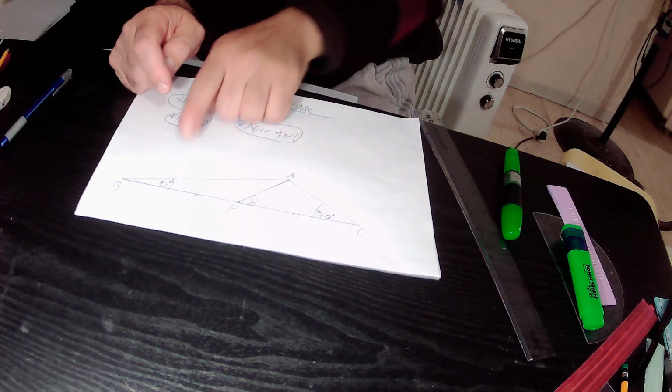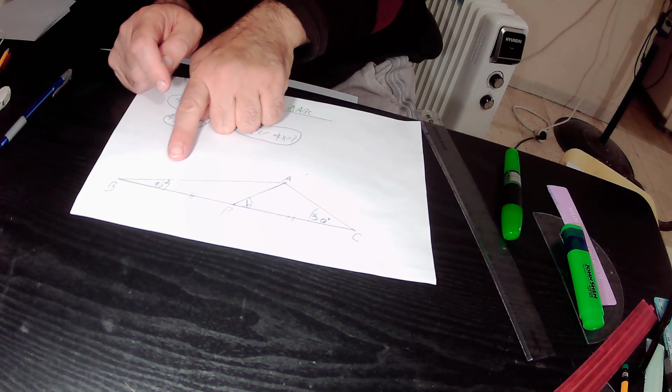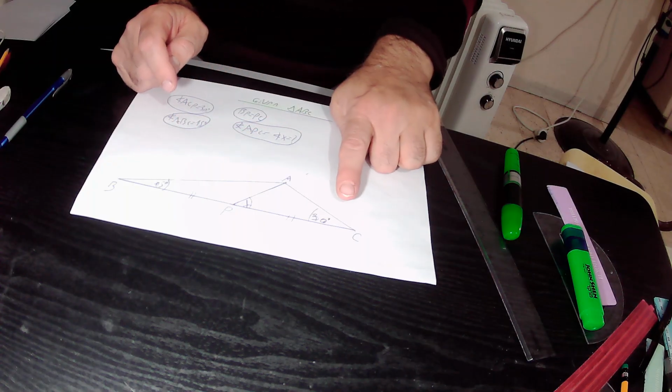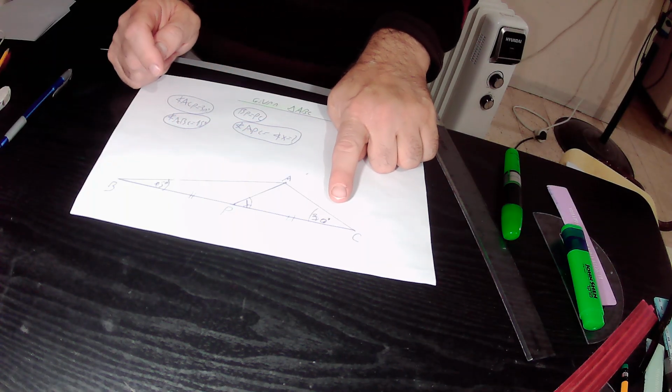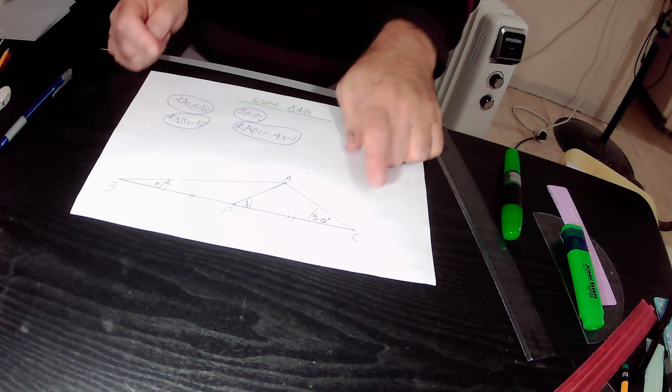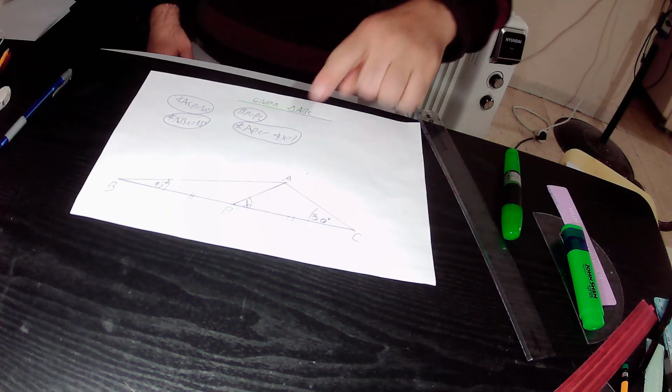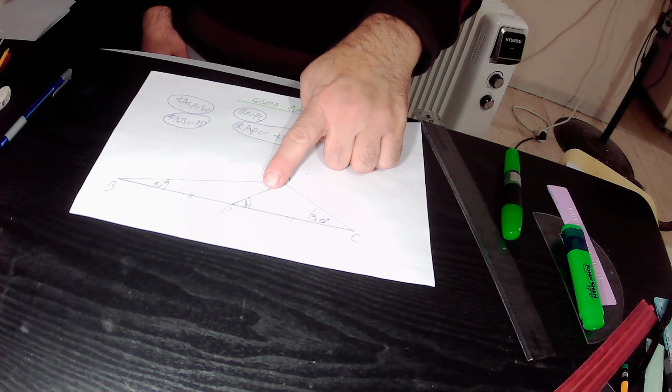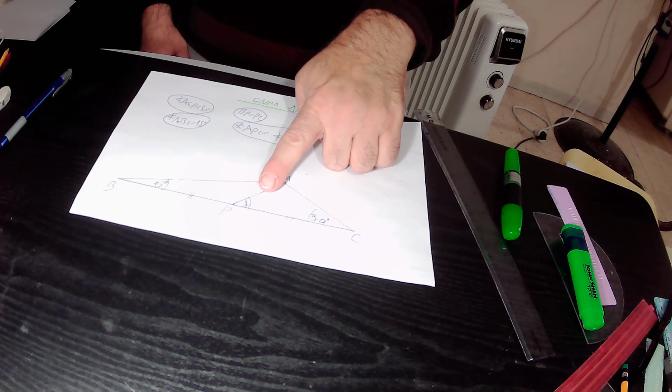In addition, we know that angle ABC is equal to 15 degrees in size. Likewise, angle ACB is equal to 30 degrees in size. Again, our task is to find the size of angle APC, which is equal to x. So we have to find the value of angle x.